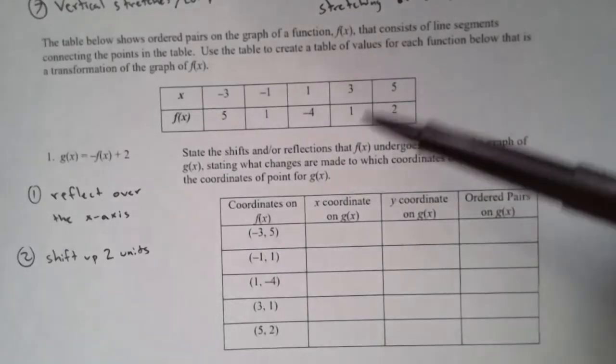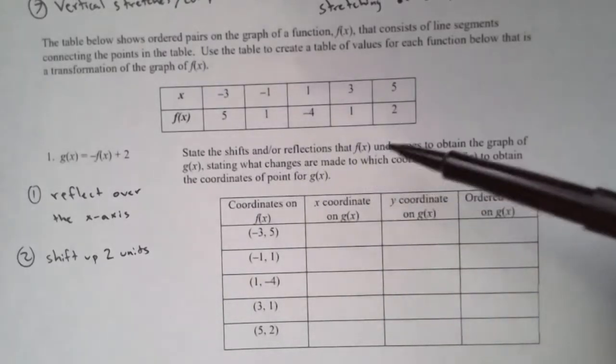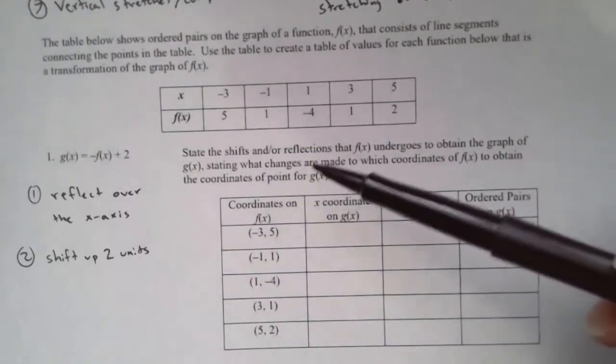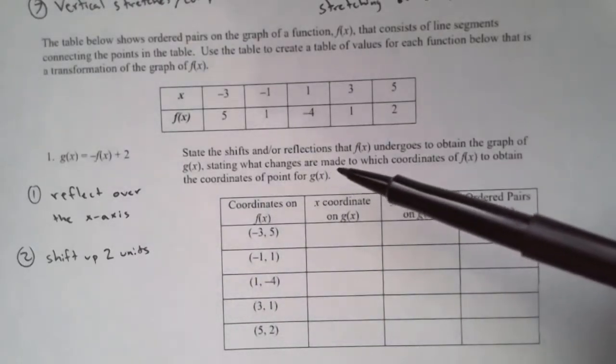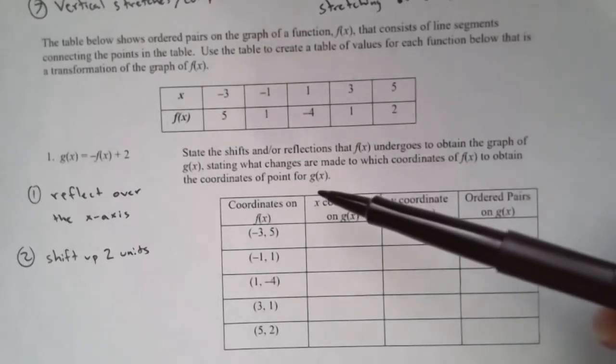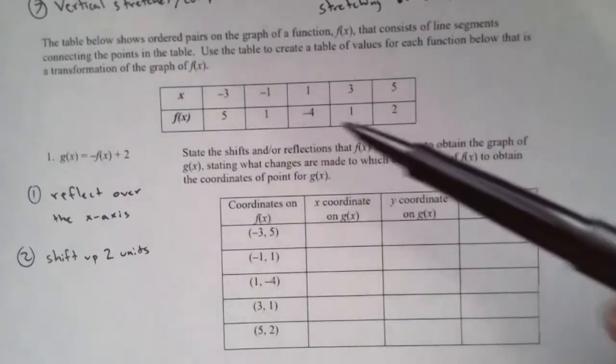It says state the shifts and/or reflections that f of x undergoes to obtain the graph of g of x. We already did that here. Stating what changes are made to which coordinates of f of x to obtain the coordinates of points for g of x. So what we're going to do is apply the transformations to the table data.